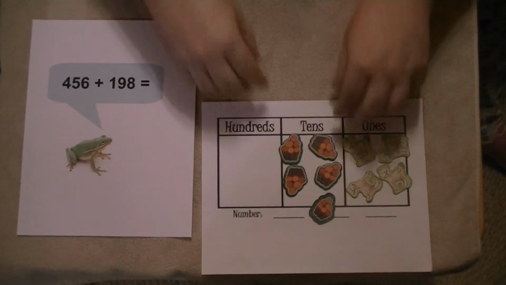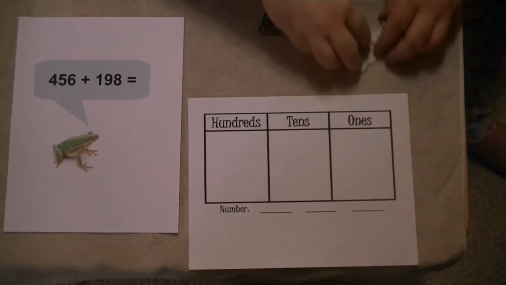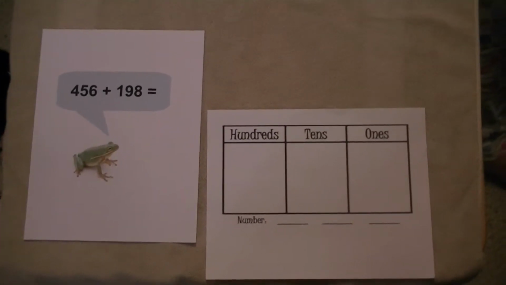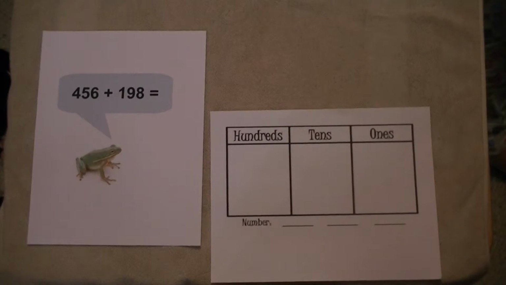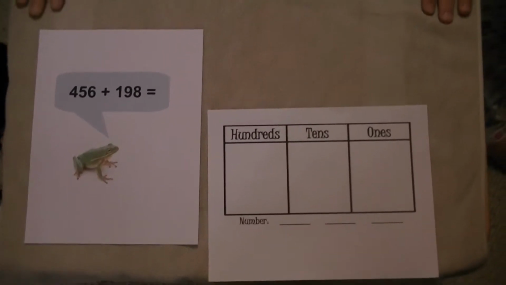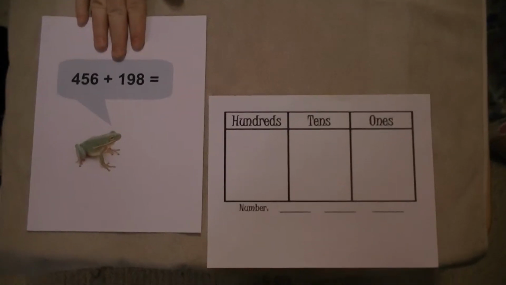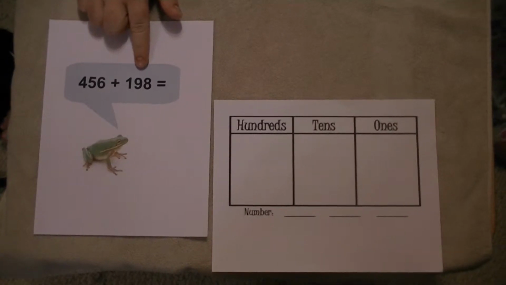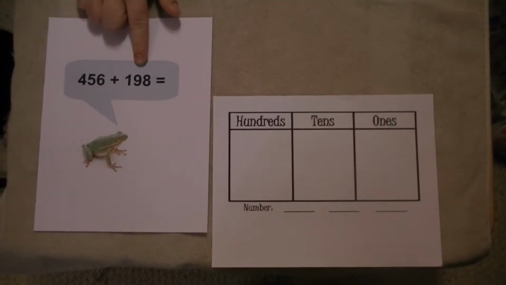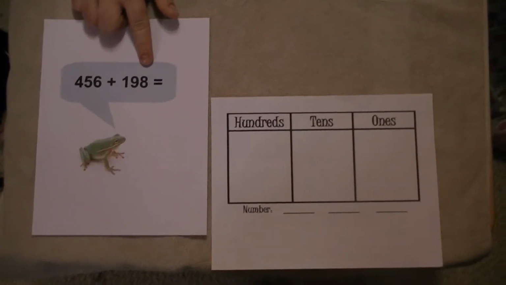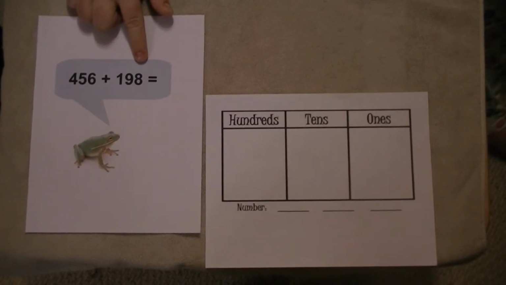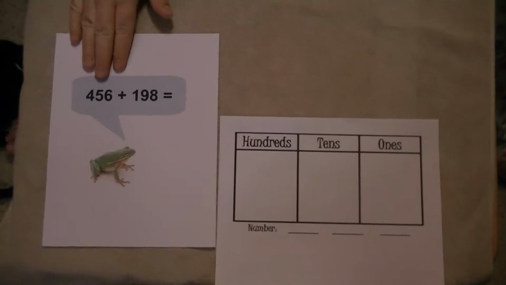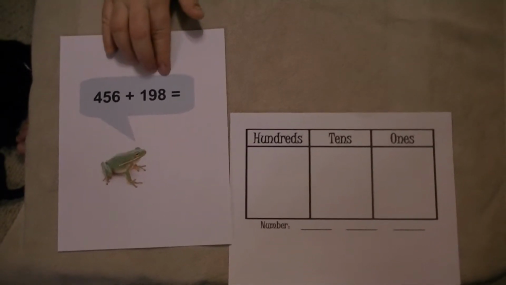Now, on our fourth algorithm, we're going to have to do some remembering in the middle. Our fourth and our fifth algorithms are very much the same, but number 4 requires a qualitative memory, whereas number 5 is more explicit. The important thing is we take a look at this number, and we see that 198 is very close to 200. So in fact, it's so close that we need just 2 more ones, and we end up with 200. So this statement becomes significantly easier if we look at it as 456 plus 200.